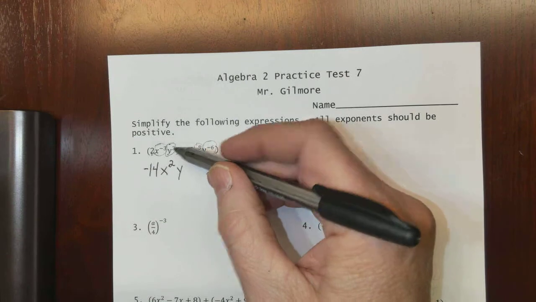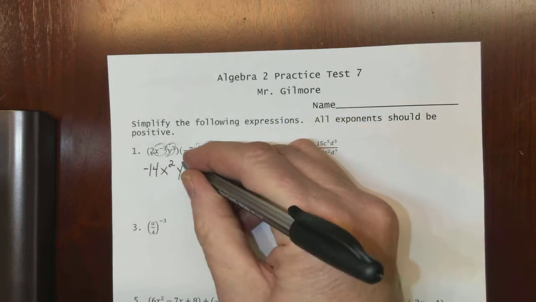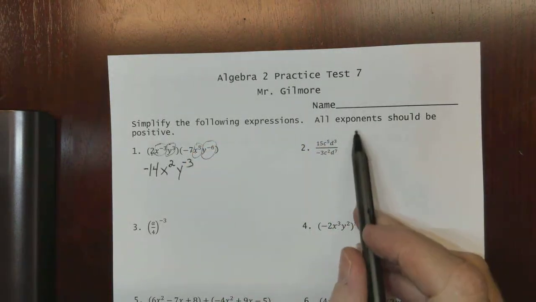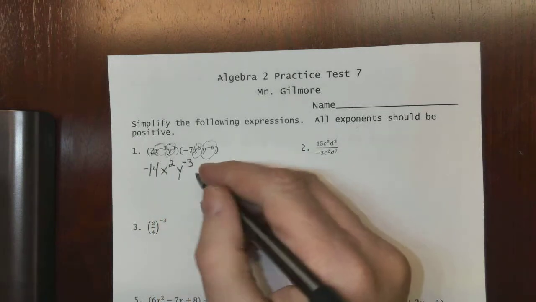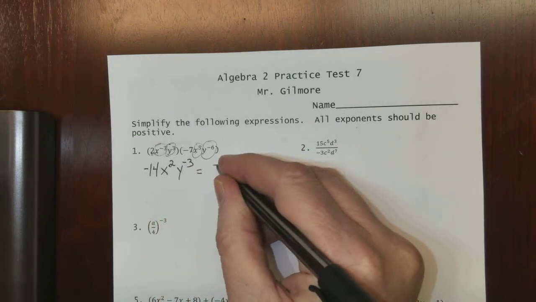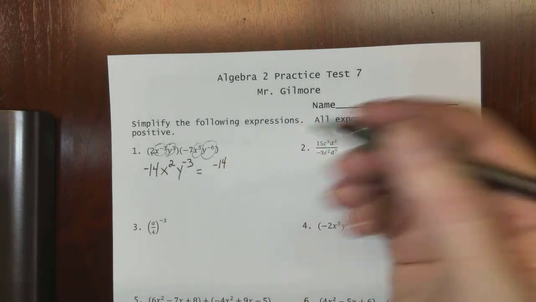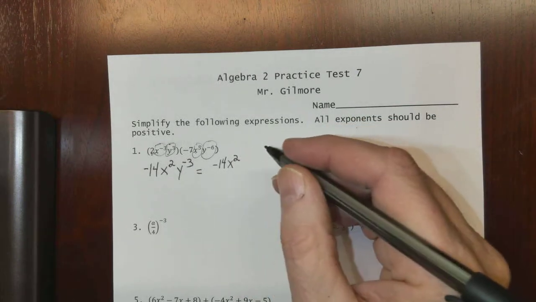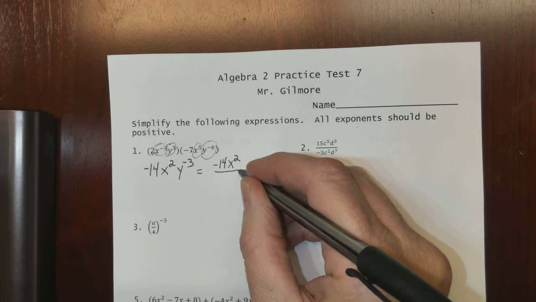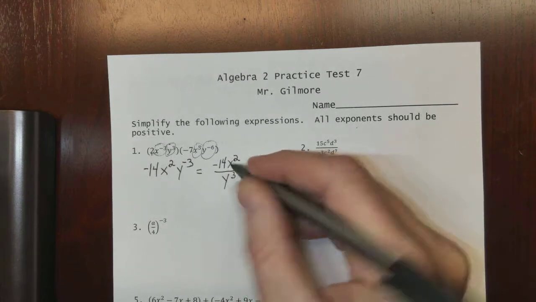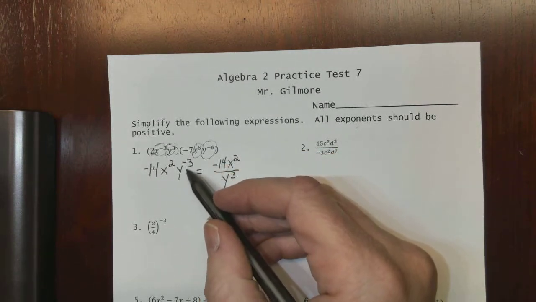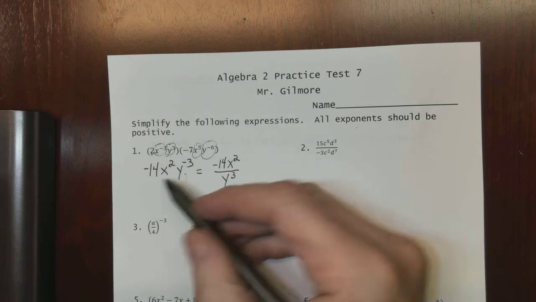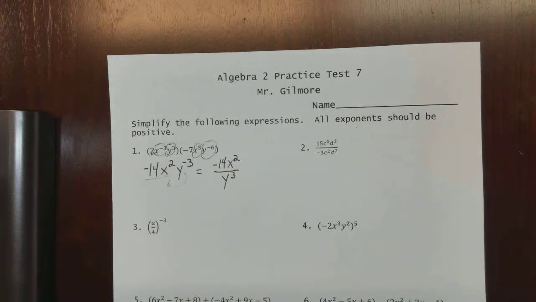to the negative 6. We add exponents. 3 plus negative 6 is negative 3. It says all exponents should be positive, so we're going to rewrite this. The negative 14, the coefficient's okay to be negative, can't change that. We're going to write negative 14x squared over y to the third. So when you have a negative exponent, you just have to get it down below a division bar, and then that becomes a positive exponent.